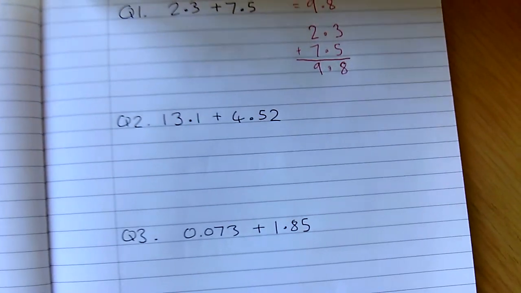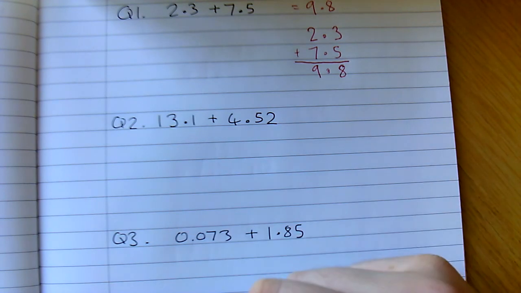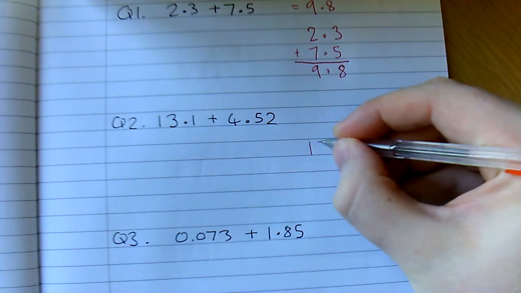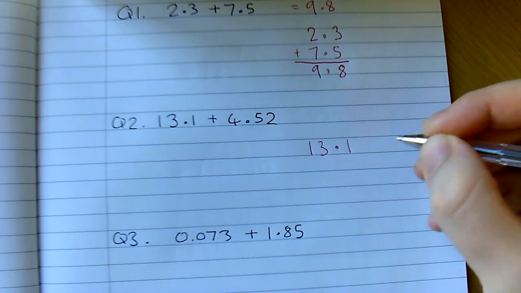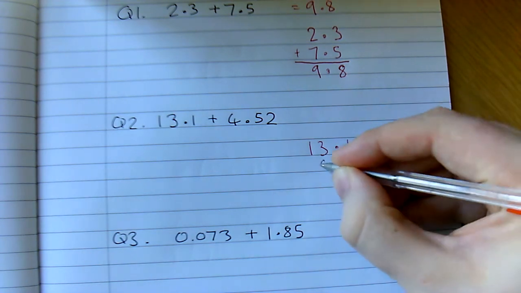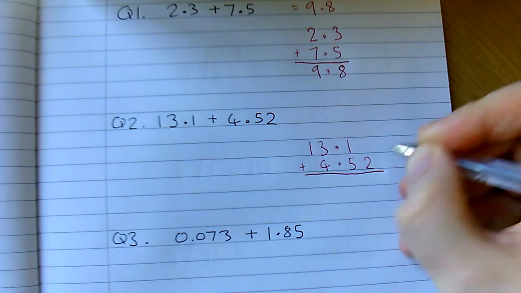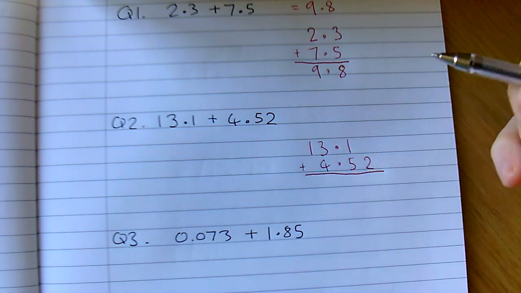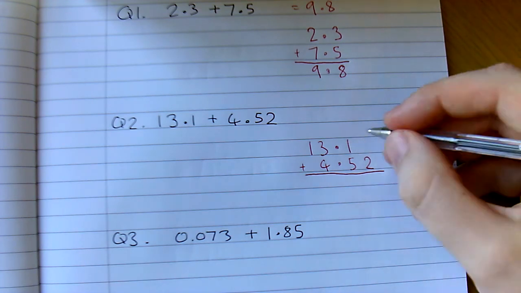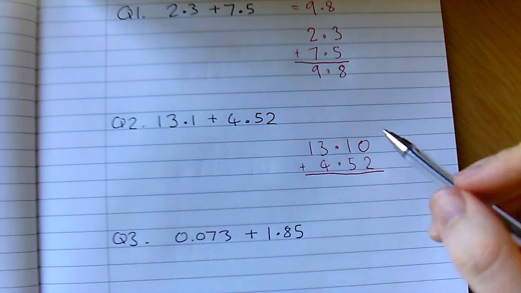Let's try another question. So for the next question, I've got 13.1 plus 4.52. So again, I'm going to just write it down. And it's important that I line up my decimal point. Very important. Now, I've got a problem here in the fact that I've got nothing above the 2. Well, technically speaking, there's nothing behind the 1. It's a 0. But I am going to write that 0 there just so I can see it so that I don't ignore the problem.